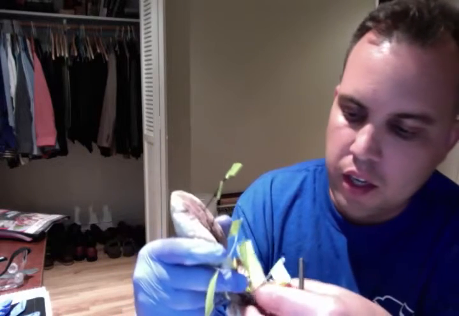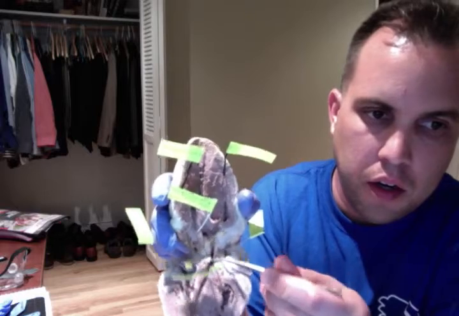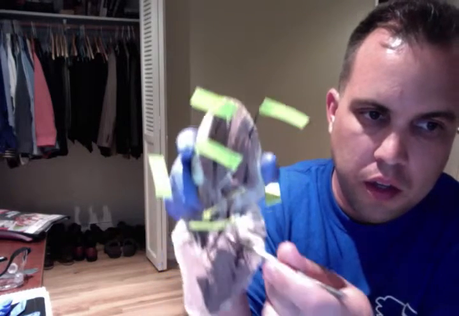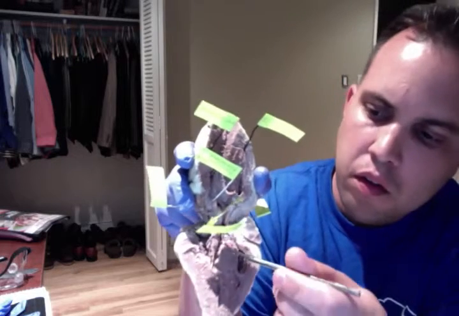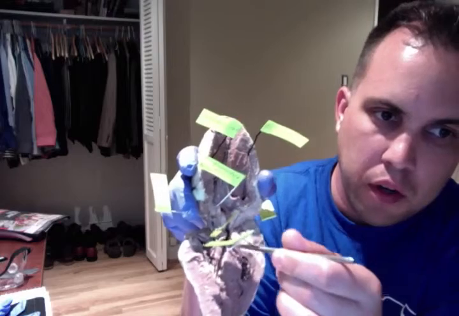And the ascending aorta. We have the main aorta and then the ascending aorta, the aorta up here.